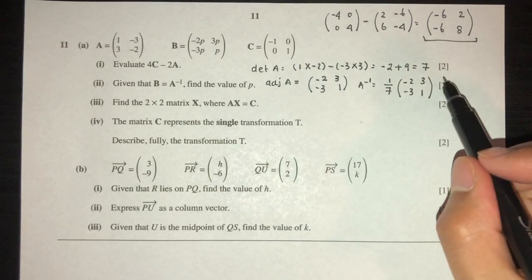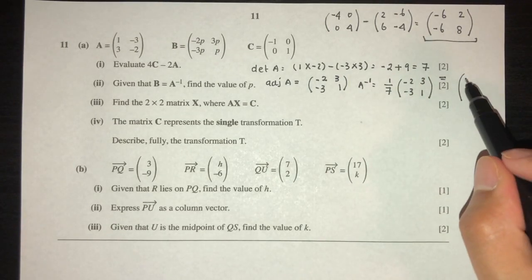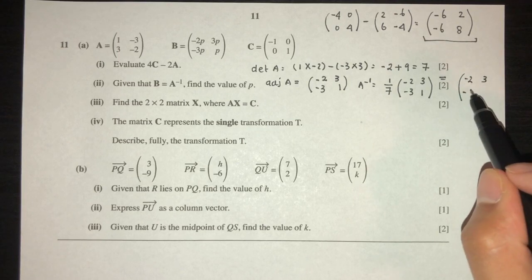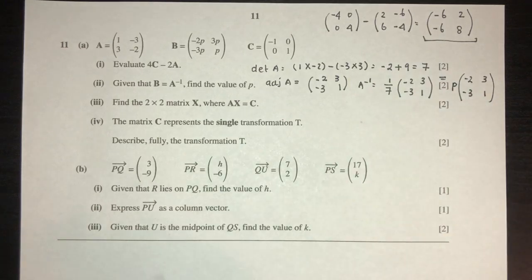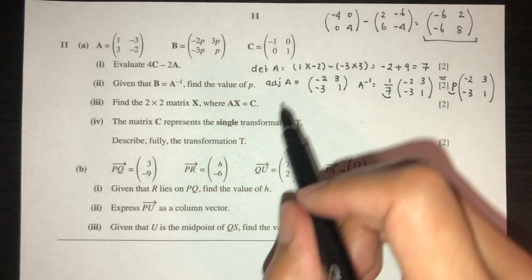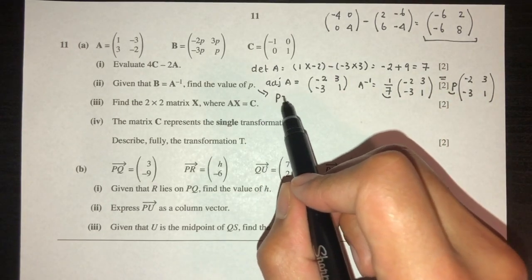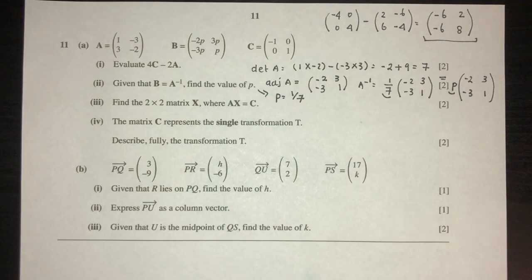Now we say this is the same as B. B is minus 2, 3, minus 3, 1, if you take out the value of P. So if you compare, P has to equal 1 over 7. That is your value of P.